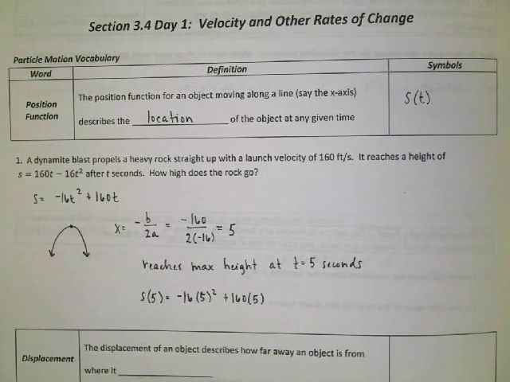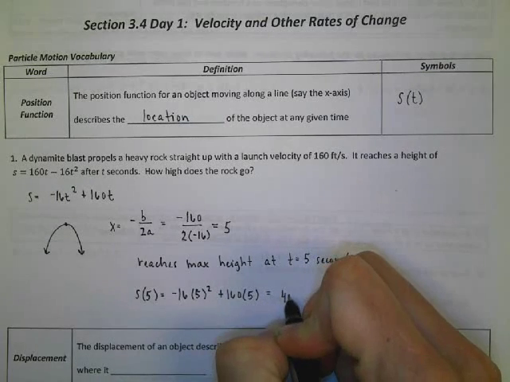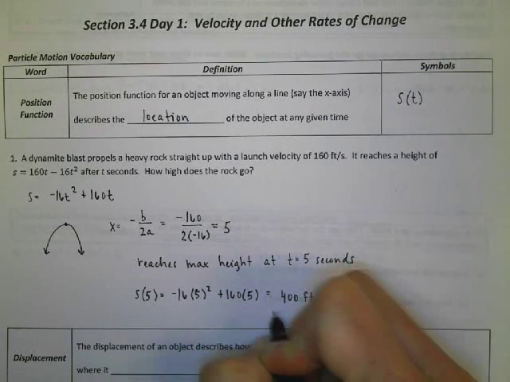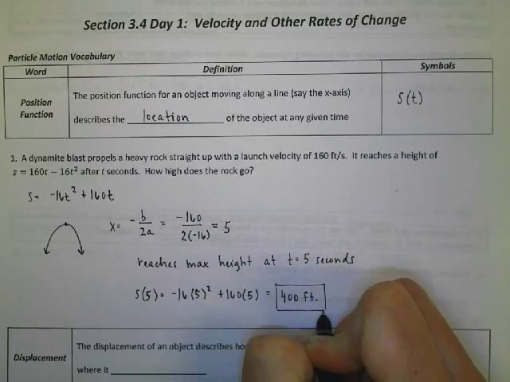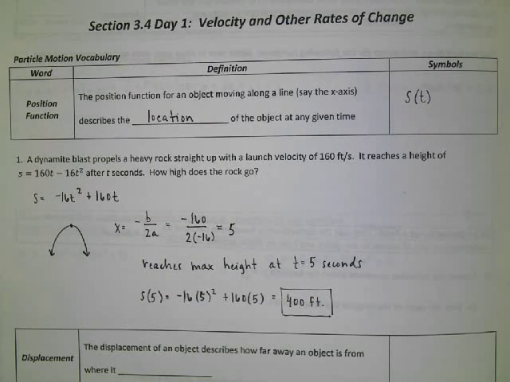And if I go ahead and calculate that value, I get 400 feet. So that position function is telling me at time t equals 5 seconds, the rock is at a position of 400 feet above the ground.